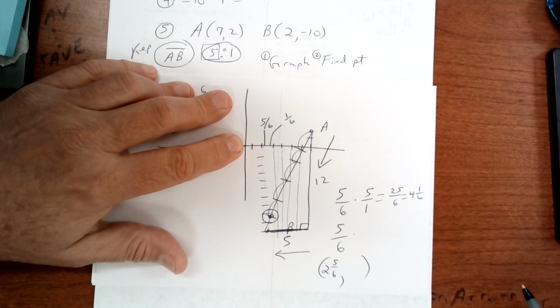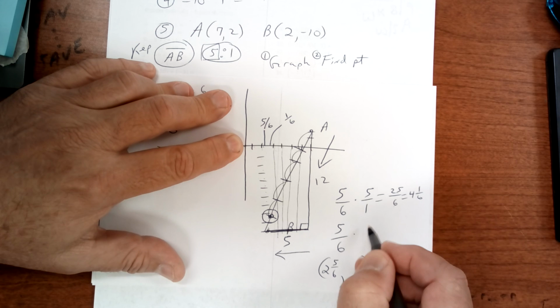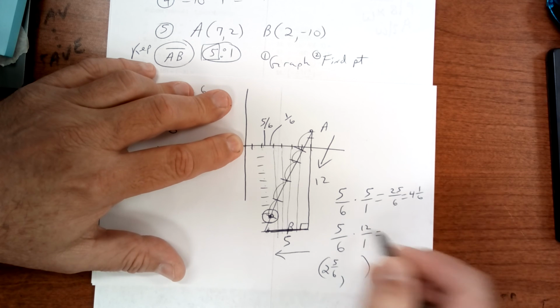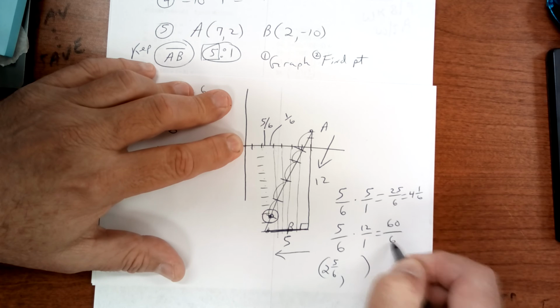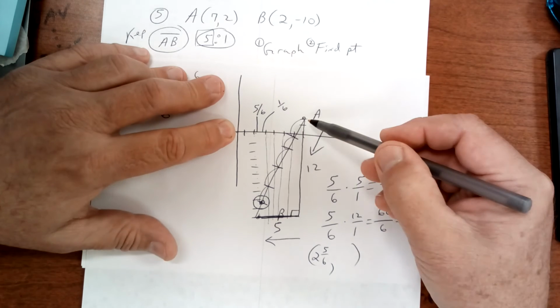Okay? And then this one right here is going to be 5 over 6 times 12 over 1. That's 60 over 6, which equals 10. So on this one, you're going to go down 10.